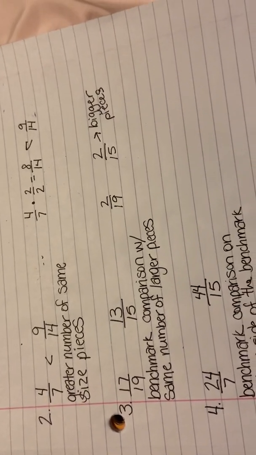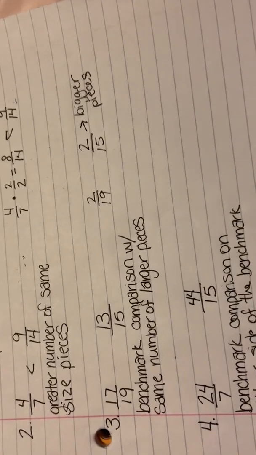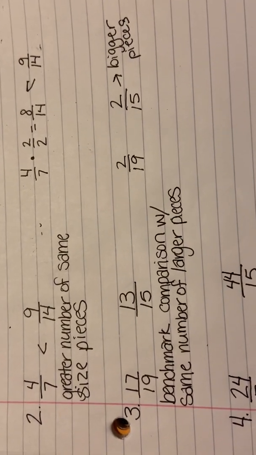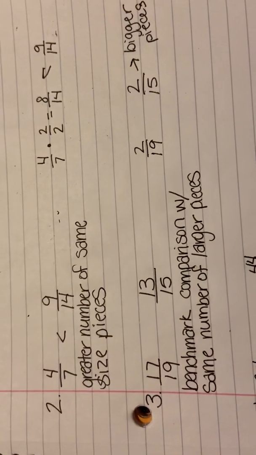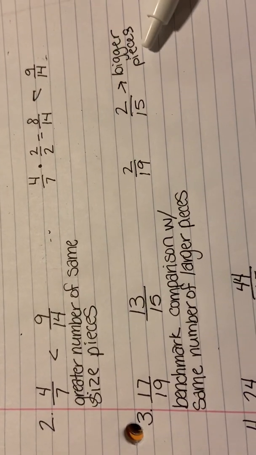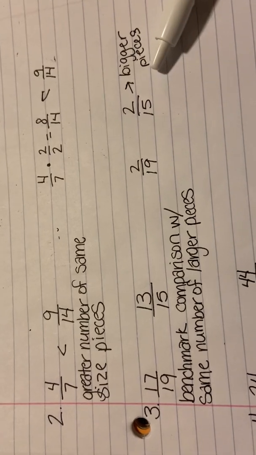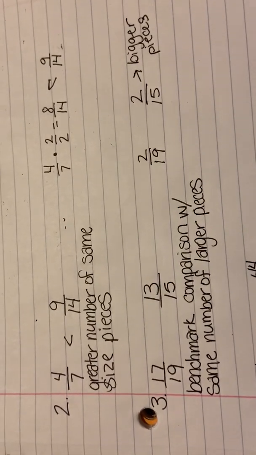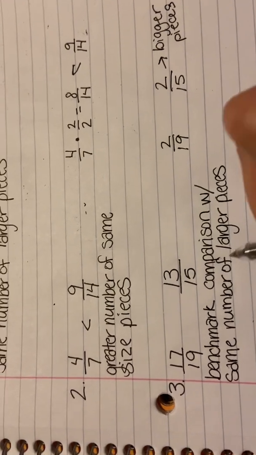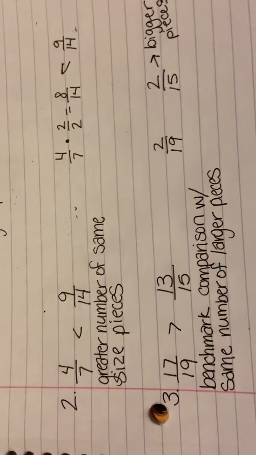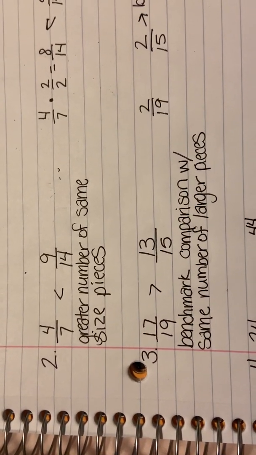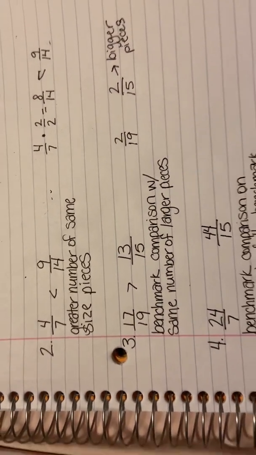So now we have to think about the part that is still there, or the part that is not missing. Since 2/15 has more that is missing, that means it must have less that is still there. So we have now discovered that 17/19 is greater than 13/15 because there is less of it that is missing, because it has smaller pieces.